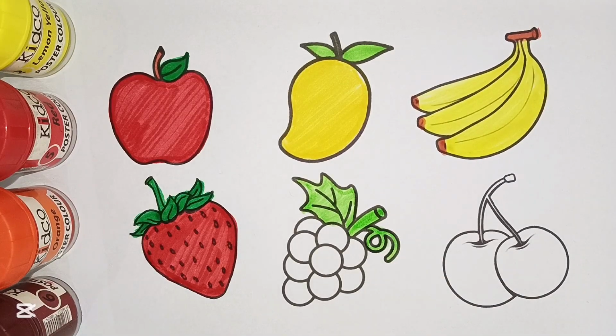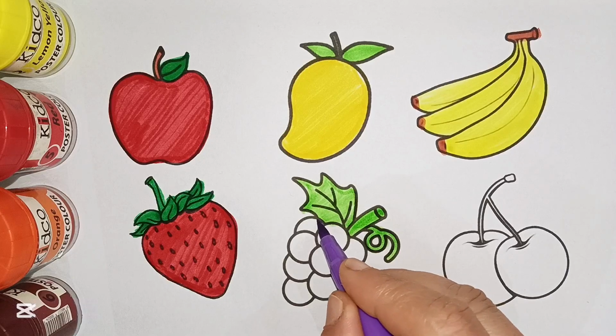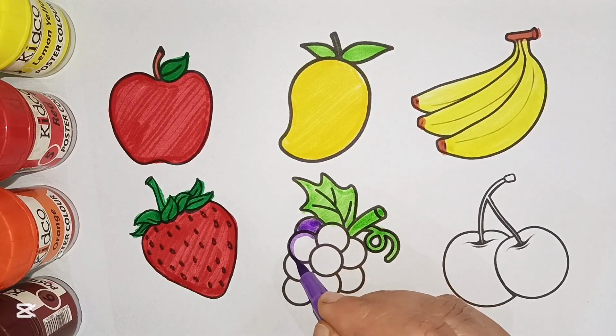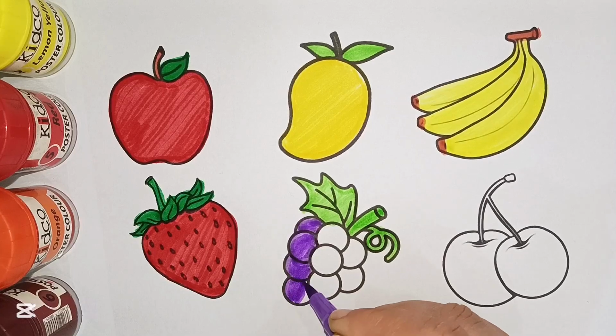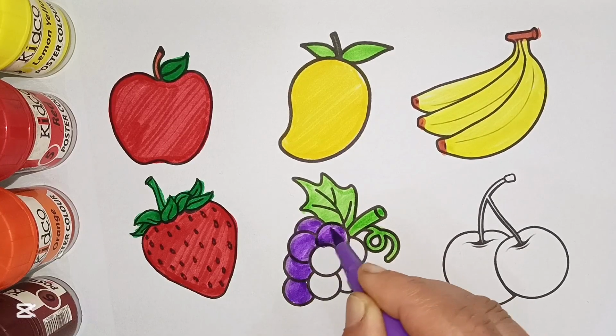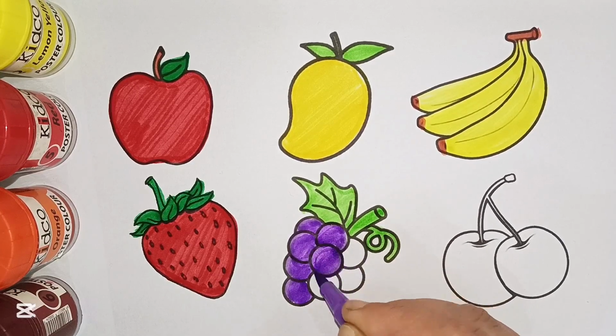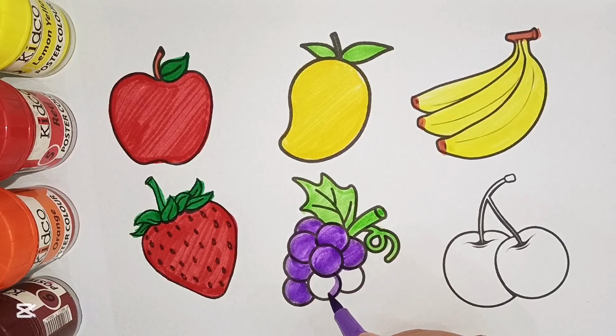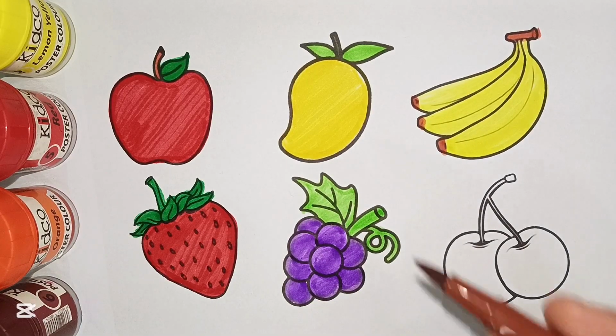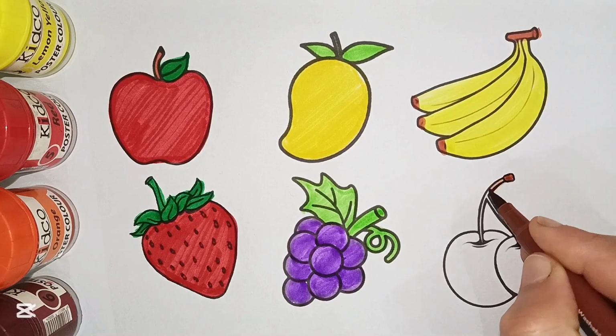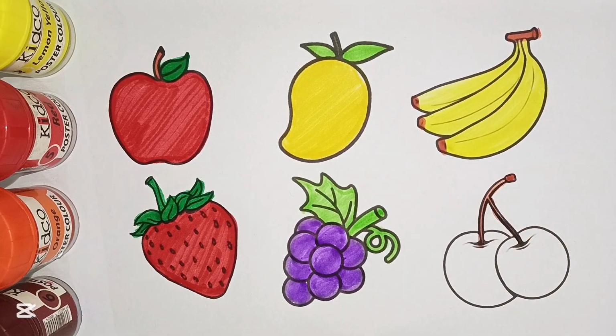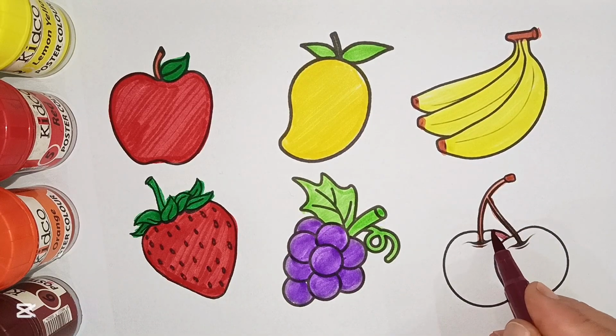Purple color in grapes. Brown color. Dark red color in cherry.